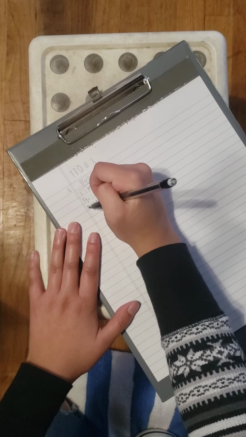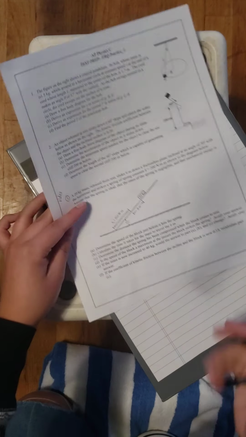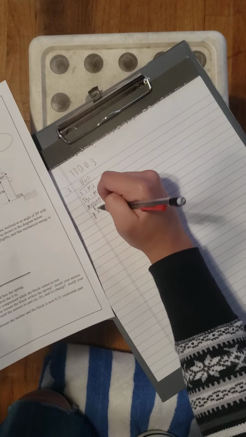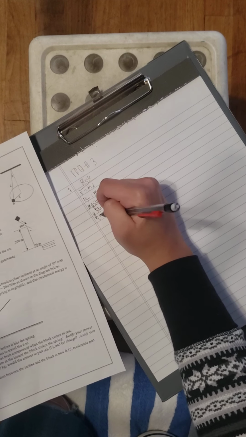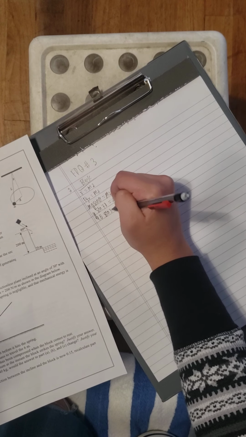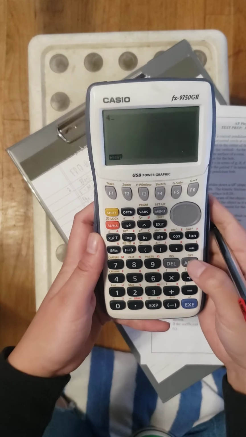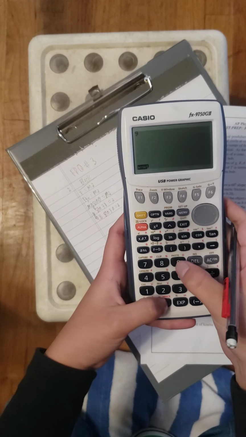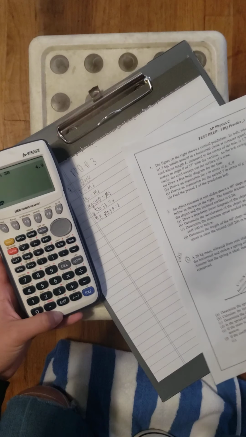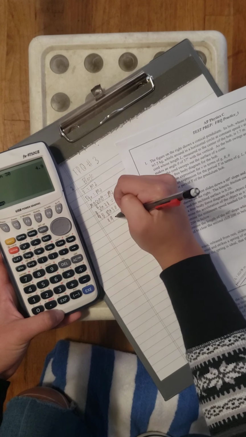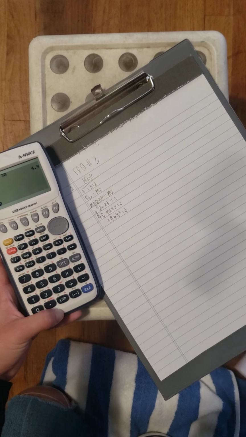The mass cancels out, so we have gravity, sine, and our theta is 30 equals a. Just plug that in. 4.9 meters per second squared equals a.